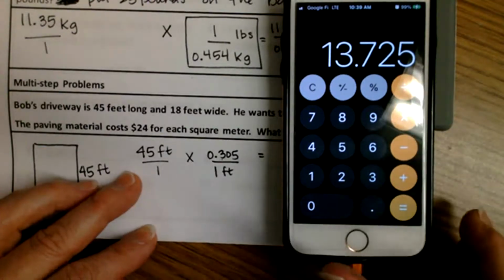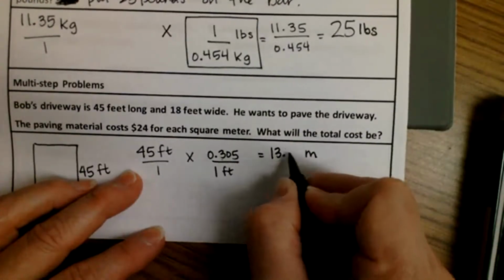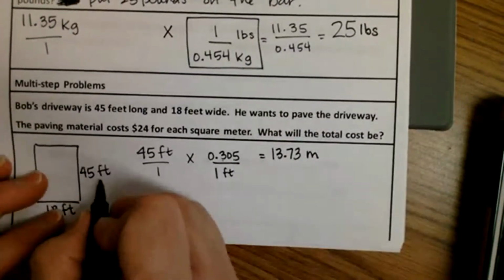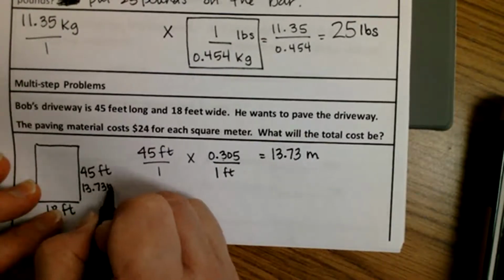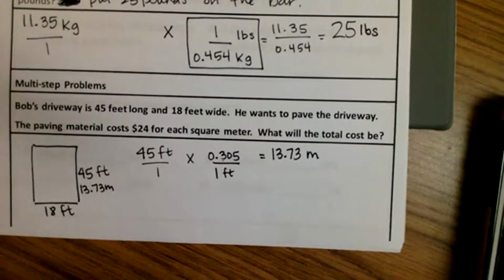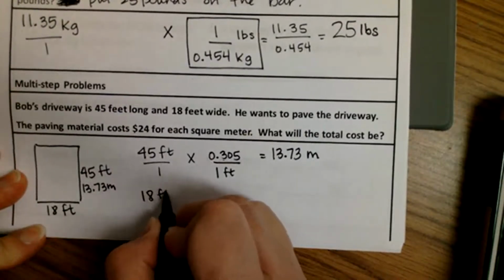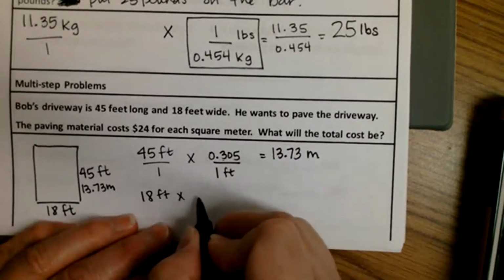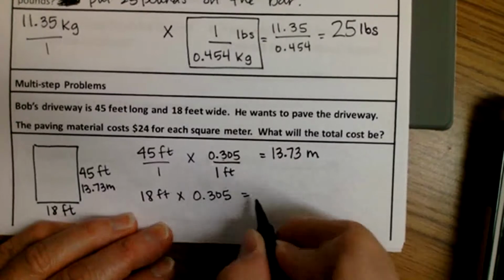So I'm going to round up 13.73 meters. Okay, so now this is 13.73 meters on this side. Now let's do the 18 feet. We'll do 18 feet, and basically we're going to multiply it times 0.305 to get the meters.